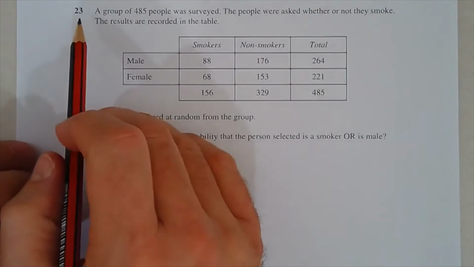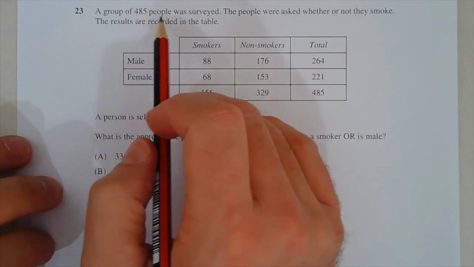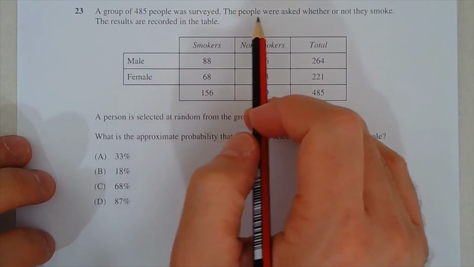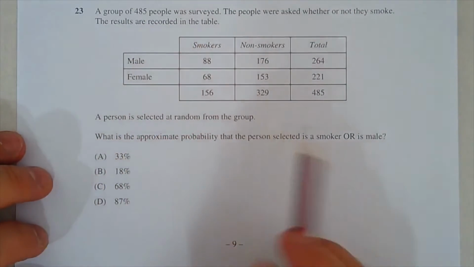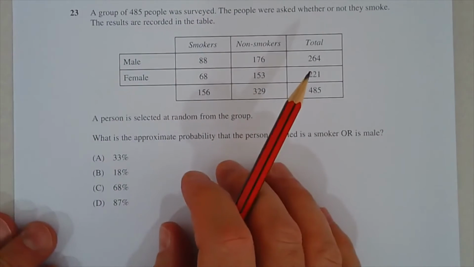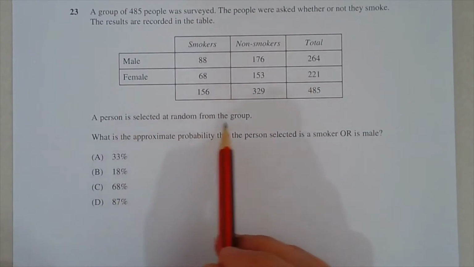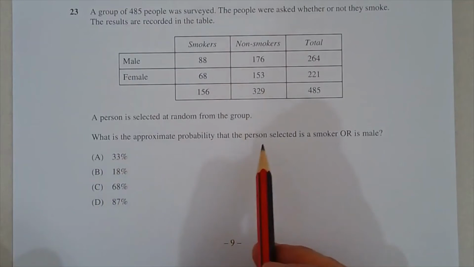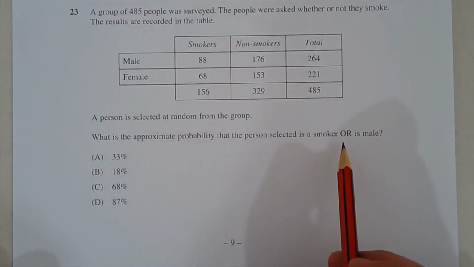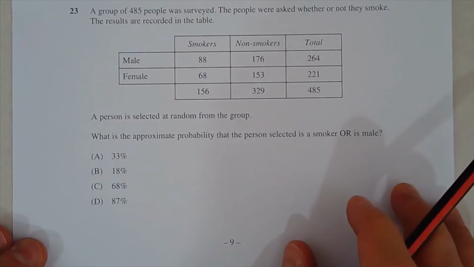Question 23. A group of 485 people were surveyed. The people were asked whether or not they smoke. The results are recorded in the table. A person is selected at random from the group. What is the approximate probability that the person selected is a smoker or is male?